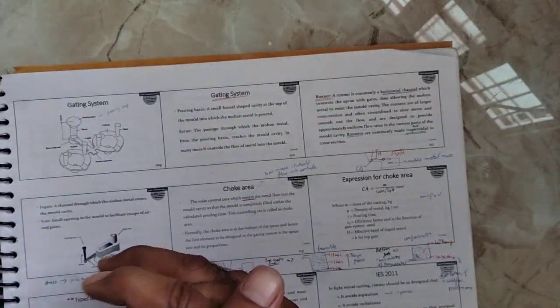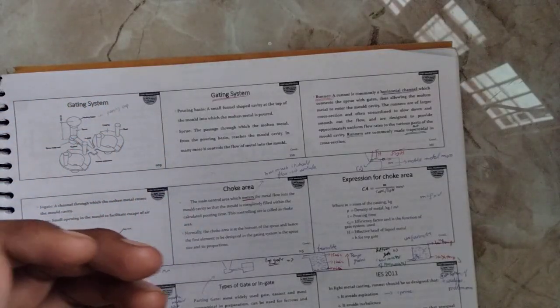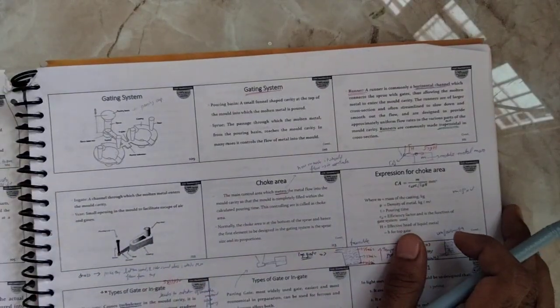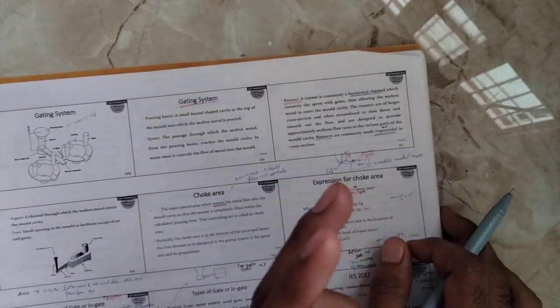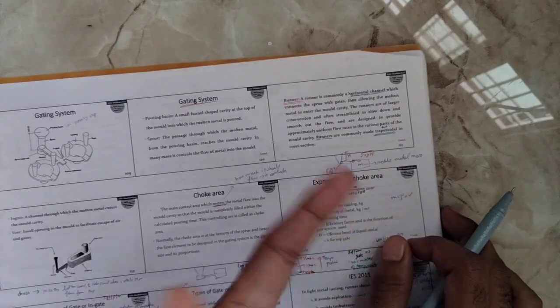So the volume of casting will be the volume of getting. Getting area I just told. The runner should be, most of the things should be trapezoidal. If the runner is horizontal it's good, but it will lead to a problem. Next one, choke area I just told. Choke area equals m divided by density into time into Cd into root of 2gh.